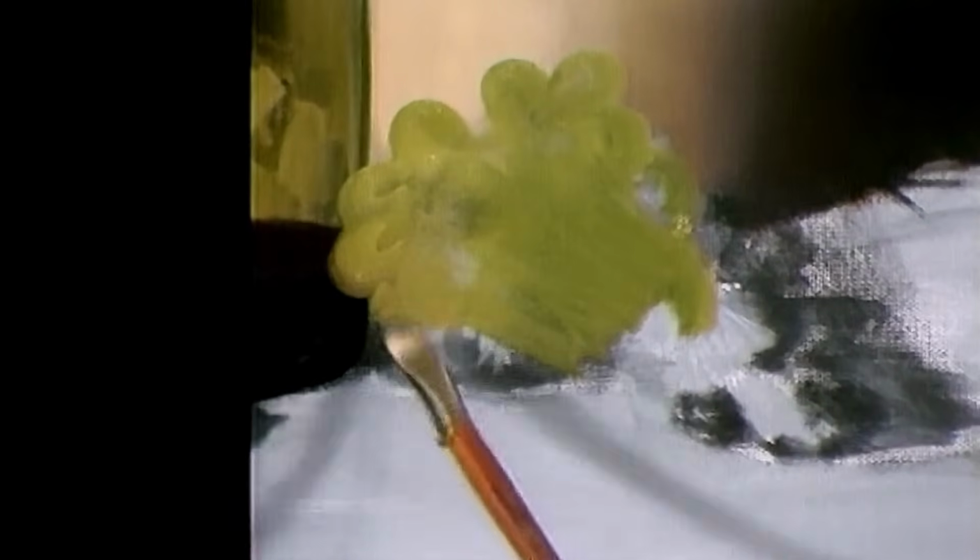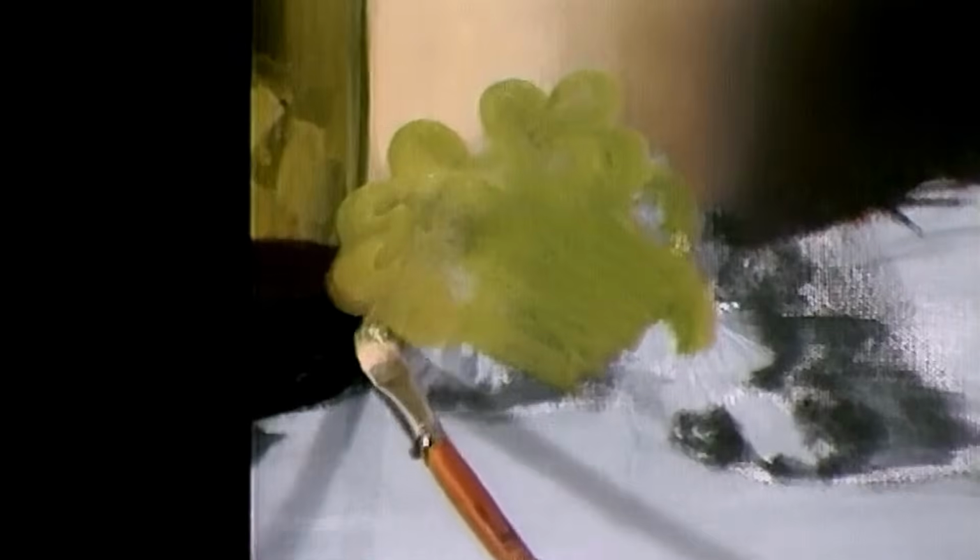When the paint doesn't seem to cover easily, thin it with a little medium. There are big shadow areas on the grapes.